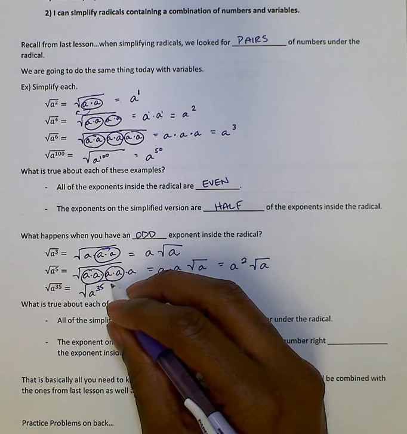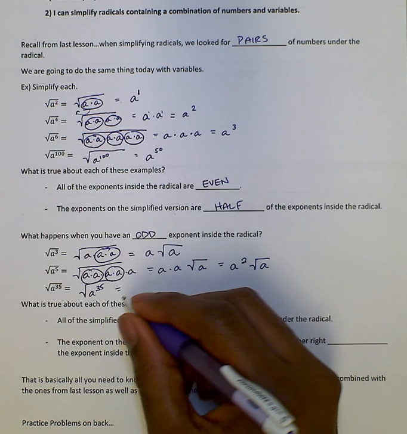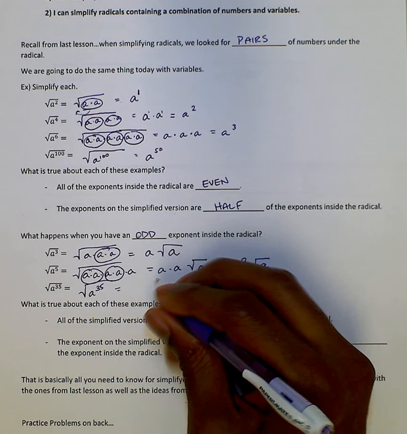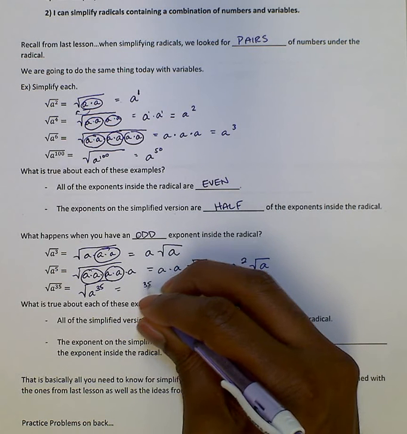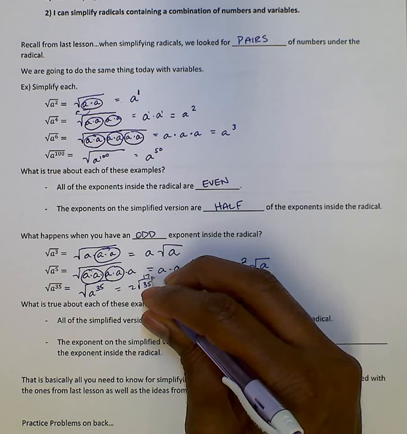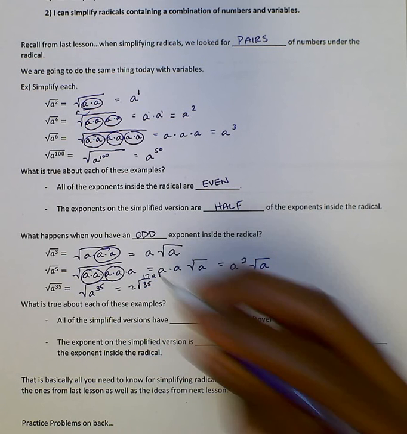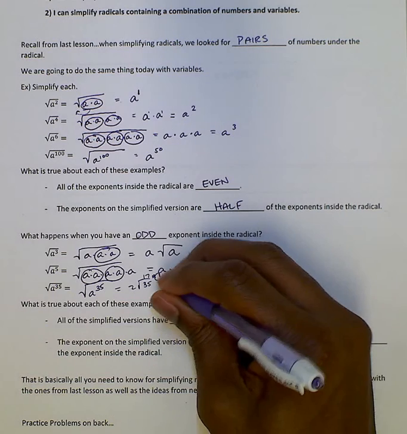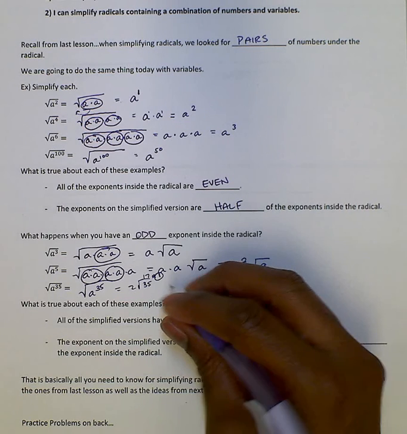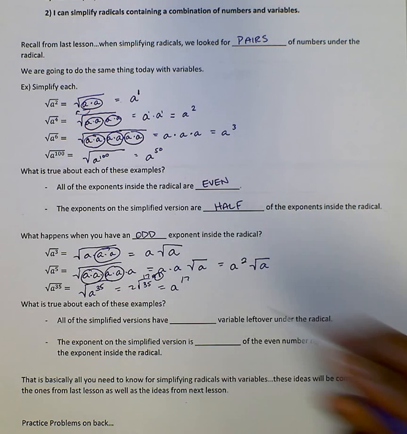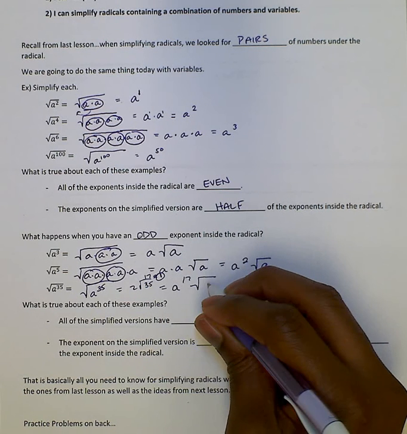But this is when we'll use remainders. 35 divided by 2 will give us 17, and we could say 0.5, but if you remember from second grade, we used to say remainder 1. And that's where this is going to help us out, because we know we have 17 pairs of a's, a to the 17th power, and that one remainder will remain inside.